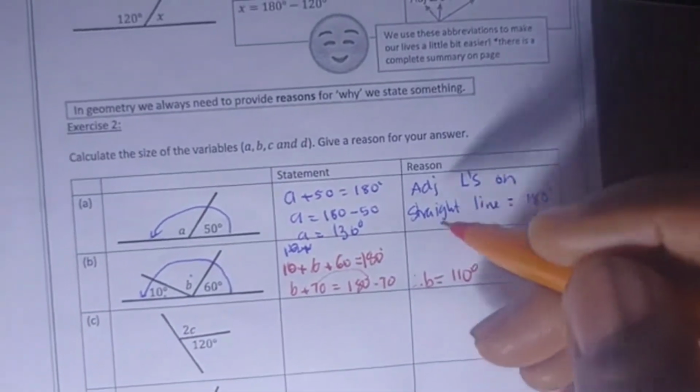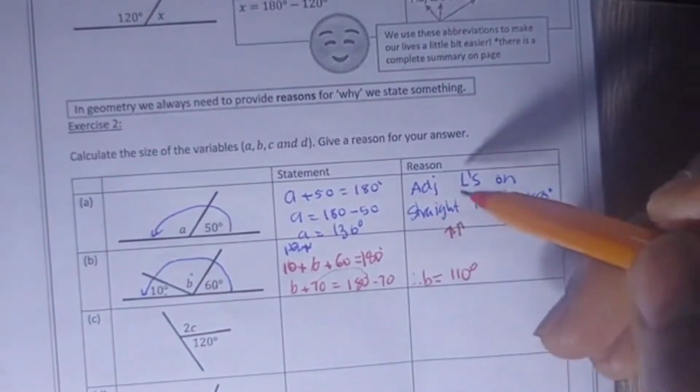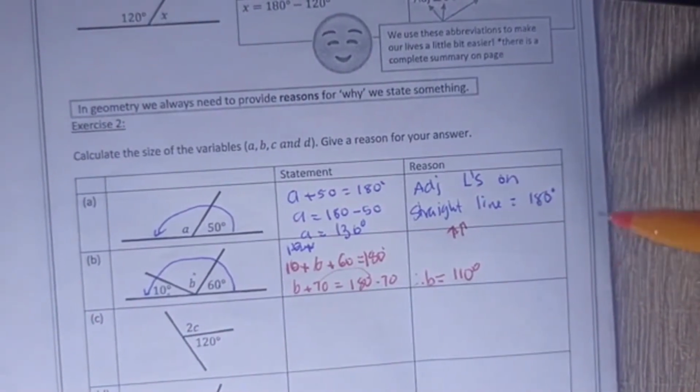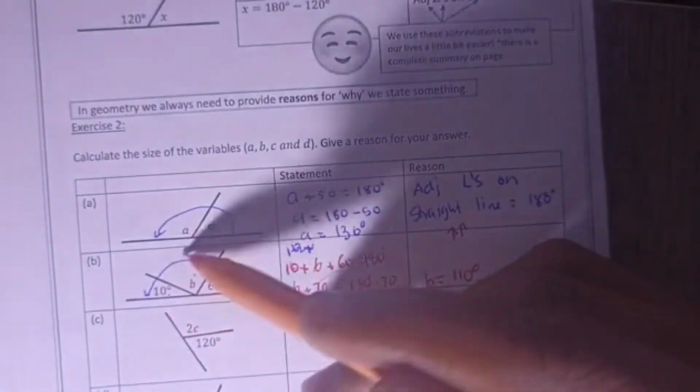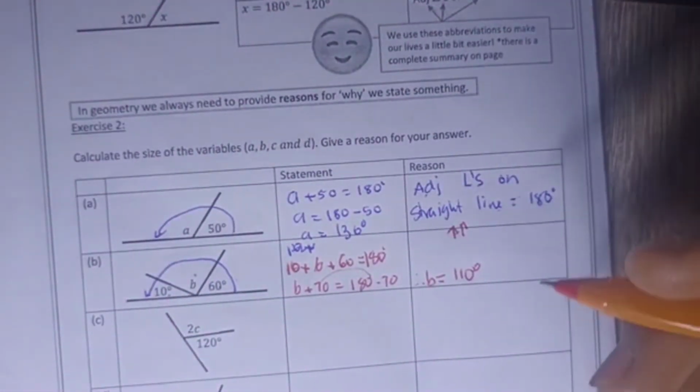So what is the reason? Can I just do this, please, so that we save time? But obviously you can't do that. You have to write it out. Adjacent angles on a straight line equals 180. So I'm applying straight line angle there.